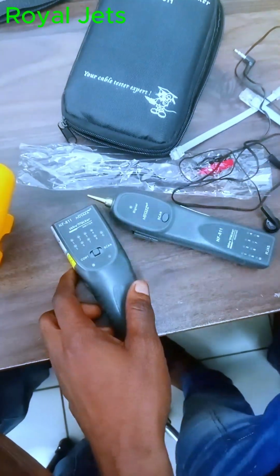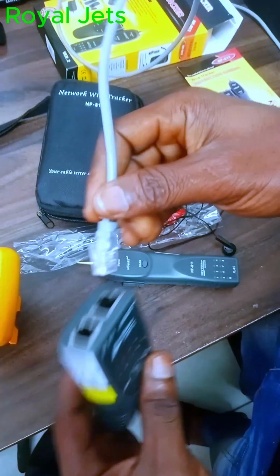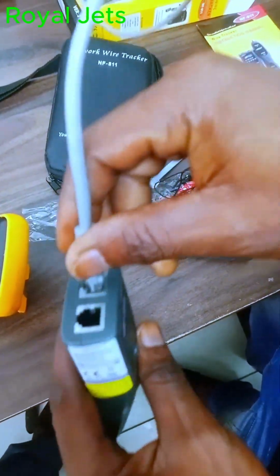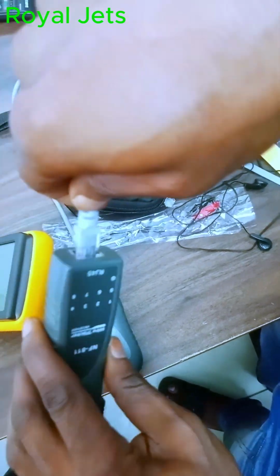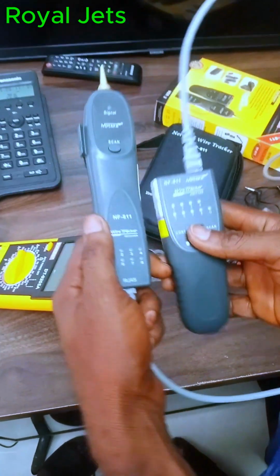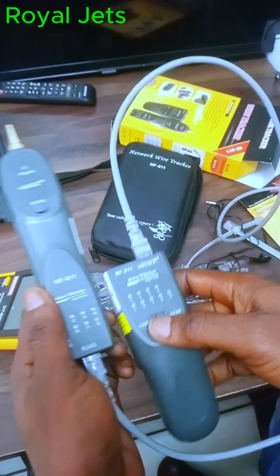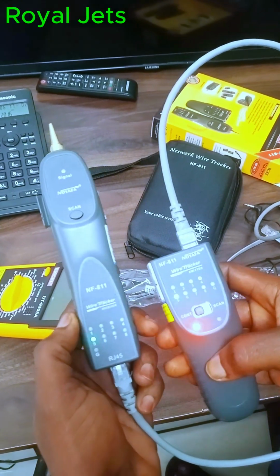Okay, so let us subject it to use and see how it will function. You plug this to this place, it will key. Then you plug the second side to this side also, it will also key. Let's check the two. If this cable crimping is correct, we are going to see the light here. So let me check for continuity first. See, it's ready.